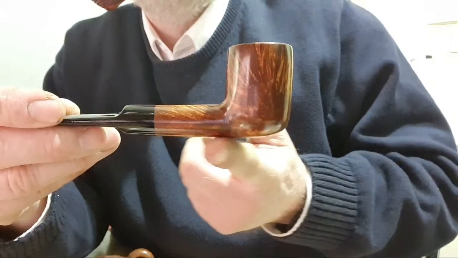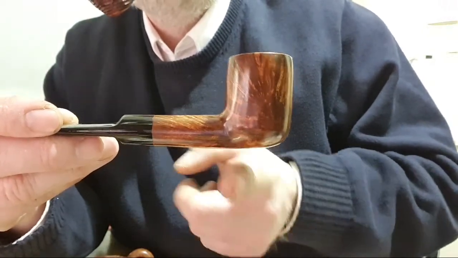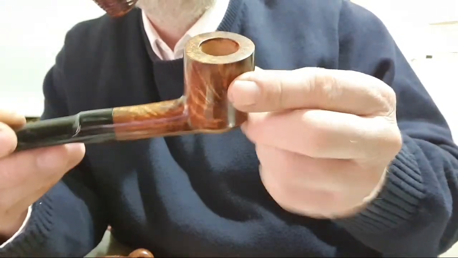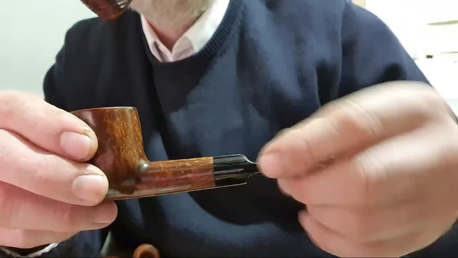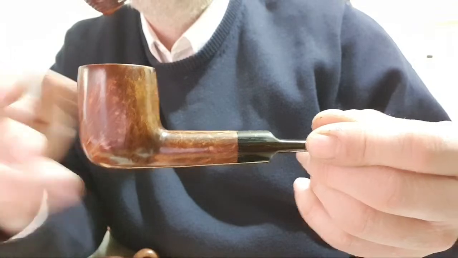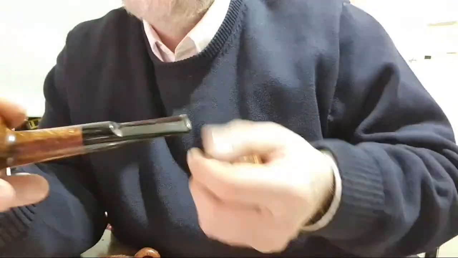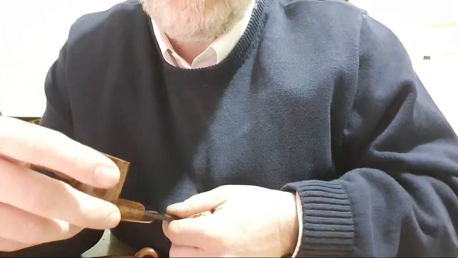I've noticed that I need to just sand a little bit down there, because it's a little bit bulbous there. Otherwise, really nice classic shape. Yeah, maybe I should. Maybe that's why it's still in the drawer. Not that I would necessarily encourage him to smoke a pipe.